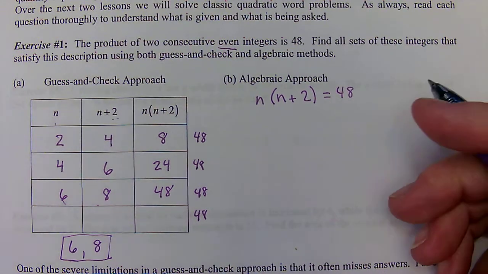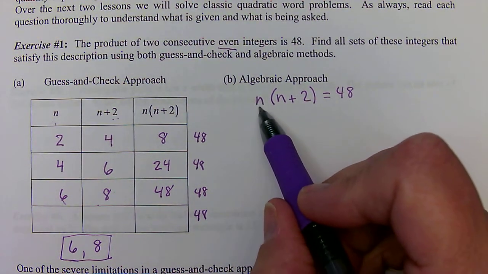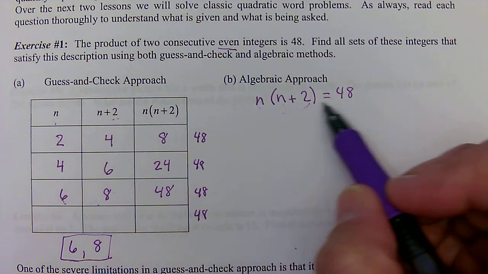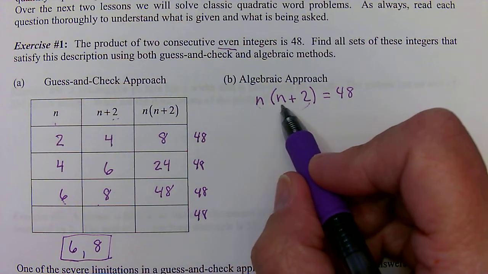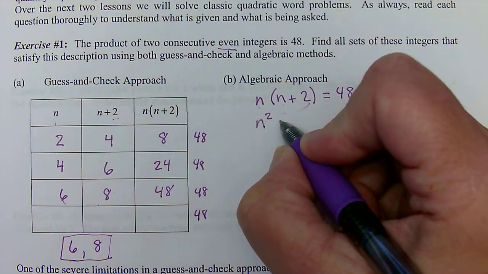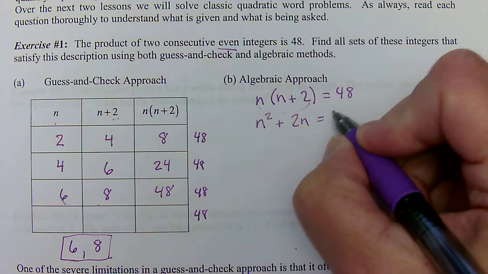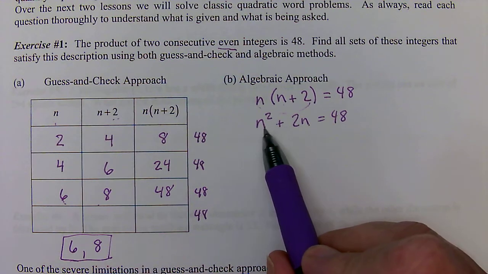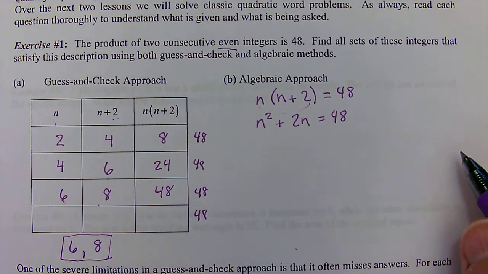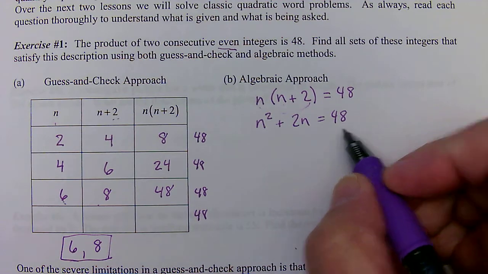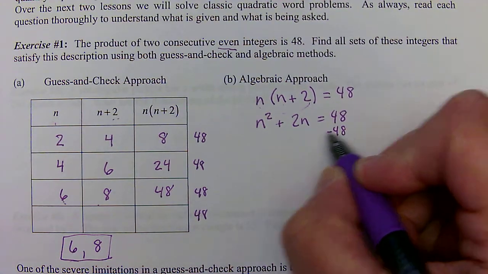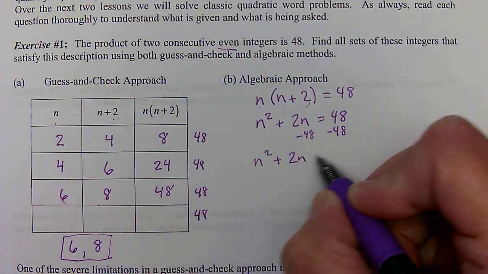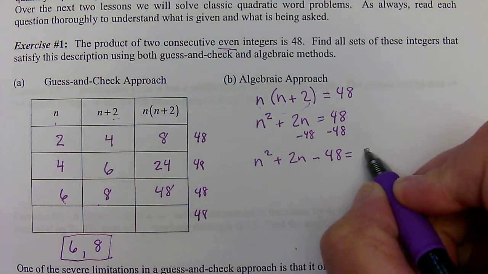So how do I know this is a quadratic equation? Well, when I multiply this out, I'm going to get n squared plus 2n equals 48. And the highest power of the variable is 2. And that's what makes it quadratic. Well, when we have a quadratic equation where we have the variable in more than one term, we want to get 0 on one side. So I'm going to subtract this 48 from both sides. And that gives me n squared plus 2n minus 48 equals 0.